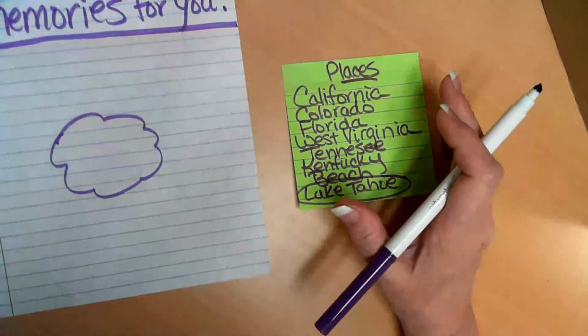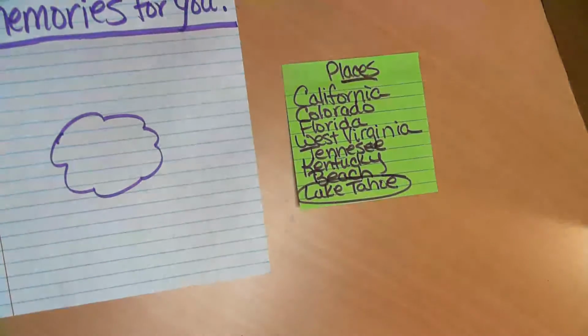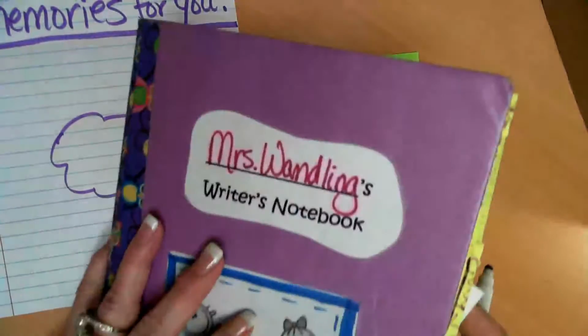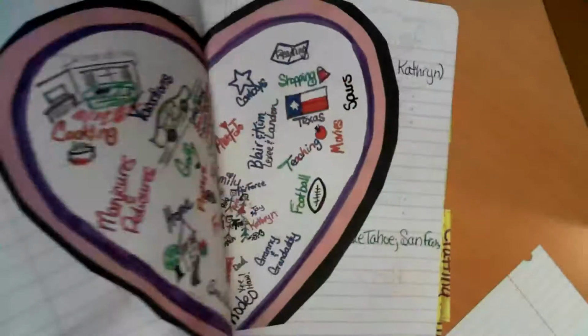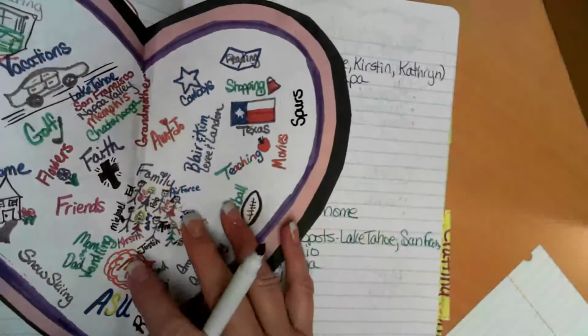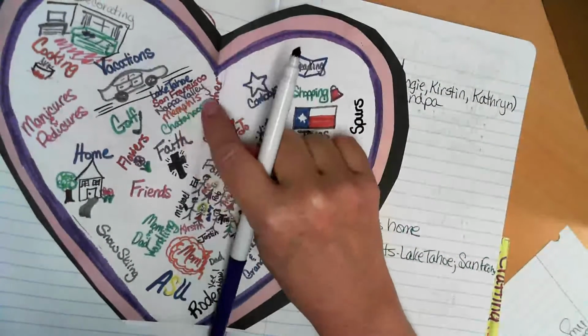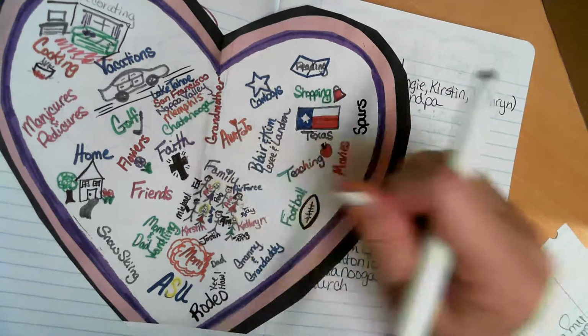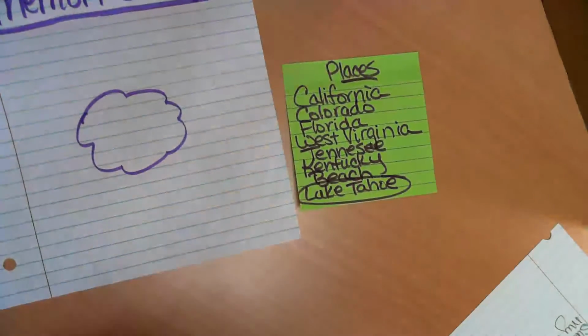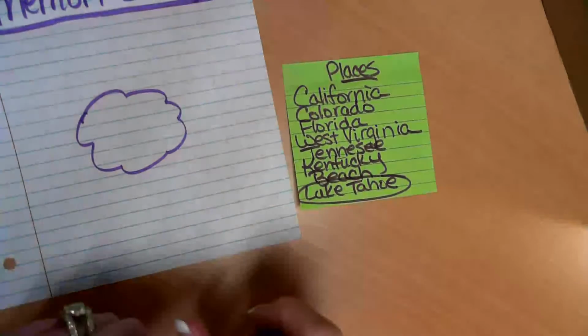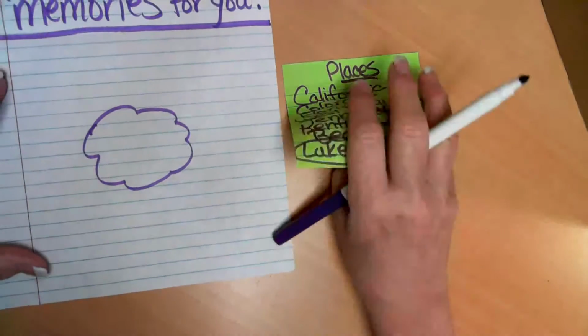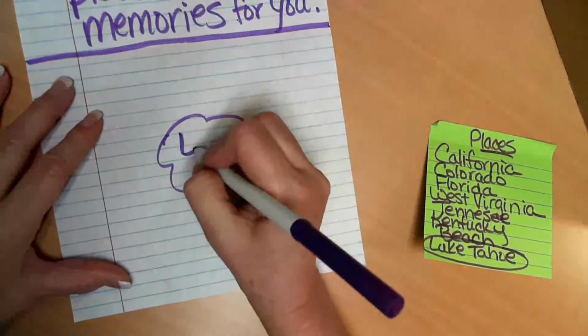Look at your heart map. Again, let me see my heart map. Here it is. My heart map has Lake Tahoe on it. Lake Tahoe, San Francisco, Napa Valley, Memphis, Chattanooga. Oh, I love Chattanooga too. So I'm going to use your heart map to find a place that you would like to write about. So I decided I'm going to write about Lake Tahoe. I'm going to put Lake Tahoe in the middle.